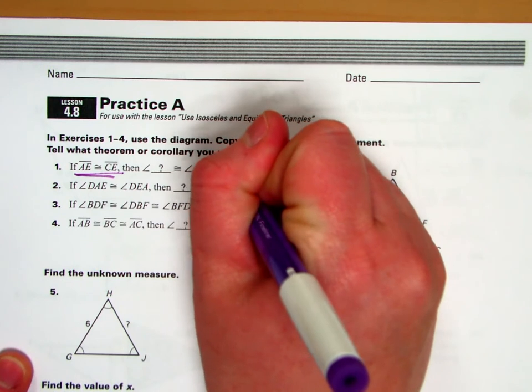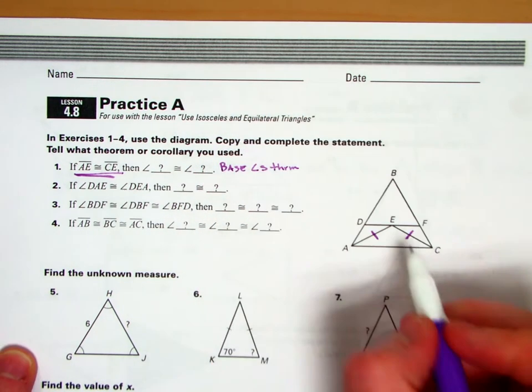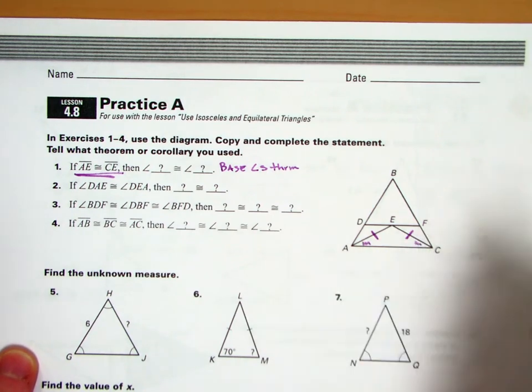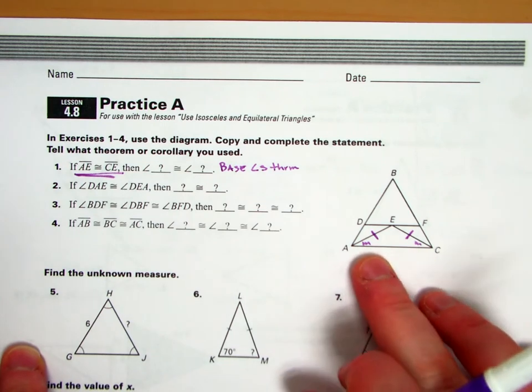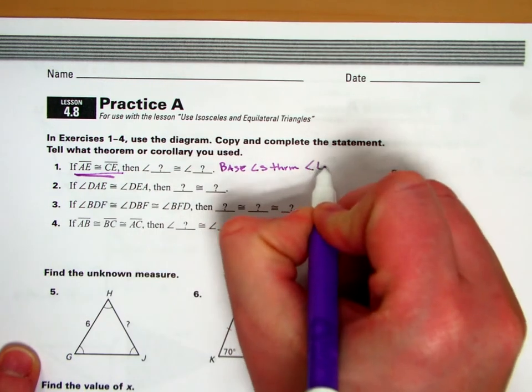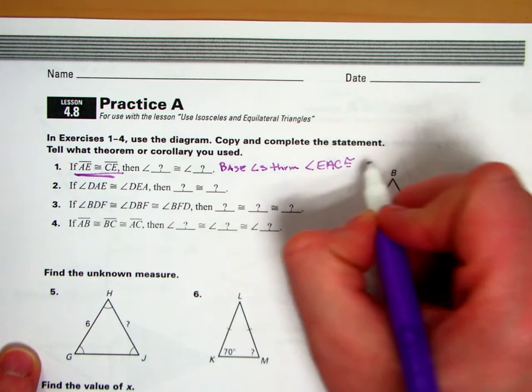So this would be the base angles theorem. The angles opposite of those would be this little guy and this little guy. With those being congruent, it would be angle EAC. So this would be angle EAC is congruent to angle ECA.